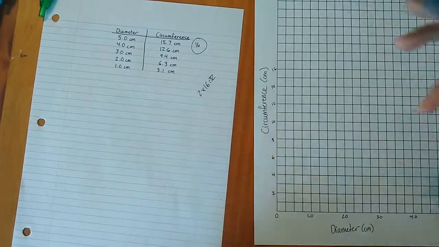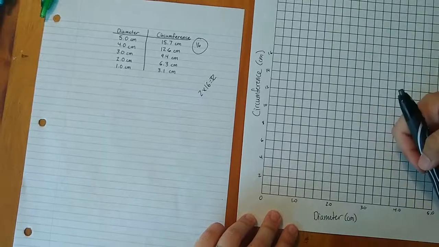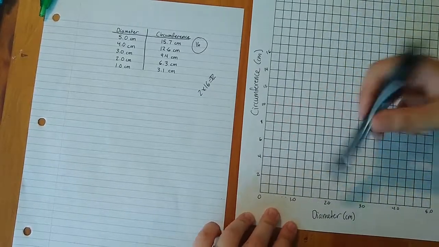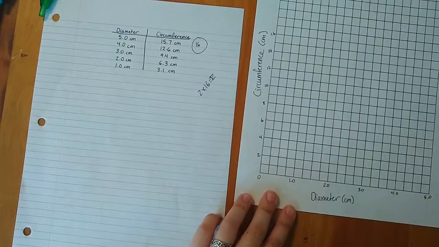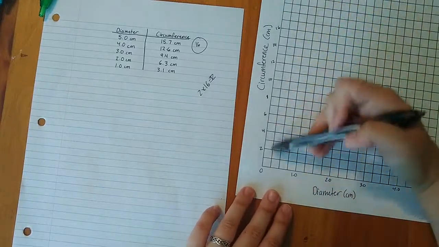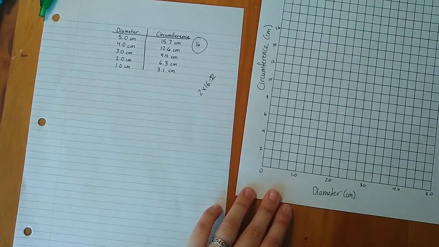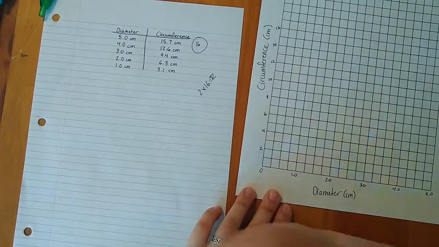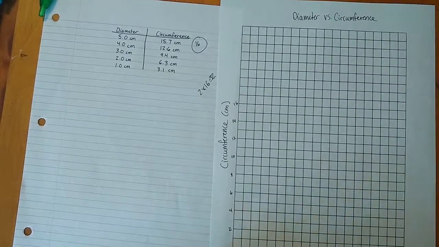Okay, so we have our independent variable, all nicely spaced here, with the label and the unit. And we have our circumference numbers, all nicely spaced over here, going to fit all of our data with our title and our unit and the title of the overall graph. And we are ready to graph.